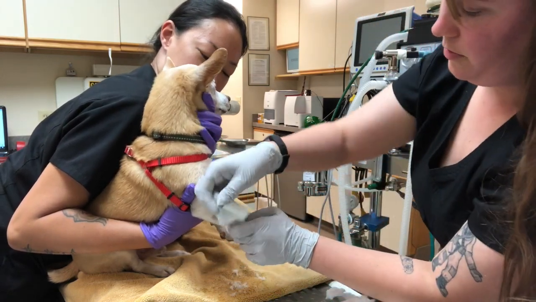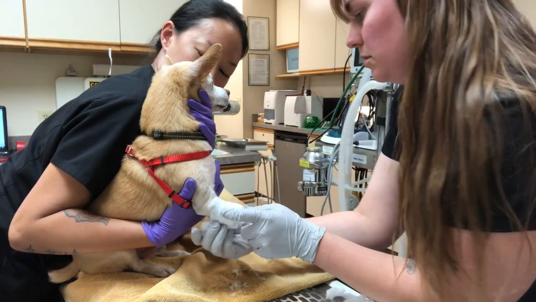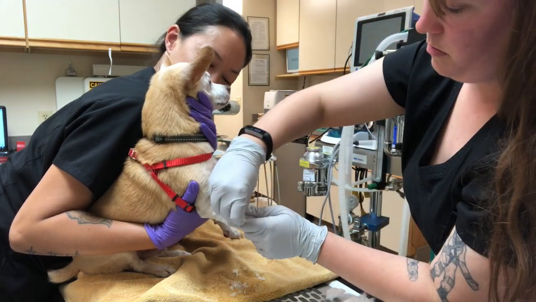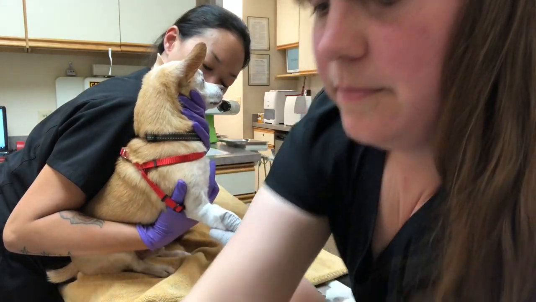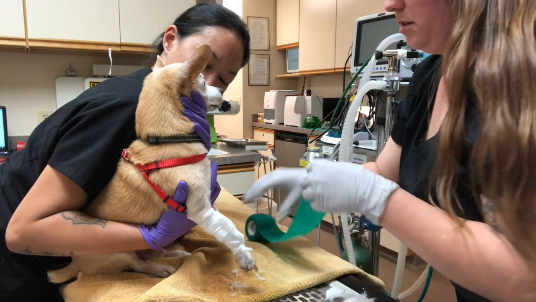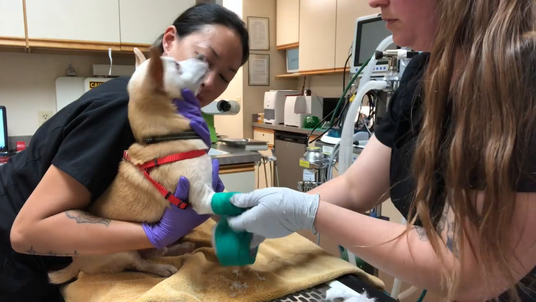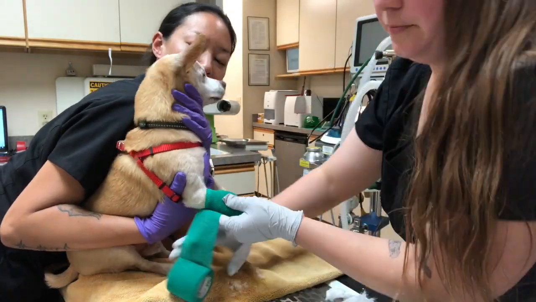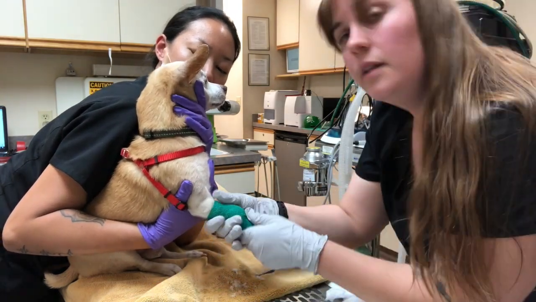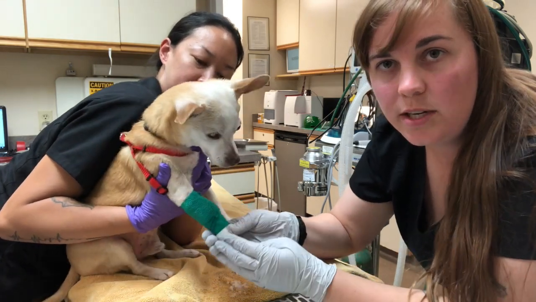Then I'm going to place some cast padding around it, starting at the distal end. I'm going 50% over where we placed it previously, and since he doesn't have a very big arm, it's not going to take much. Once we've got that on, I'm going to place our vet wrap. And now our wound is bandaged up until a doctor can see it and suture up our laceration.